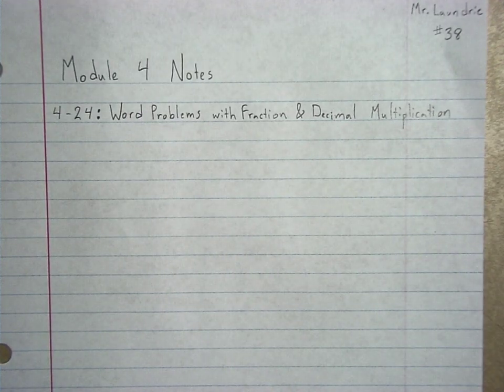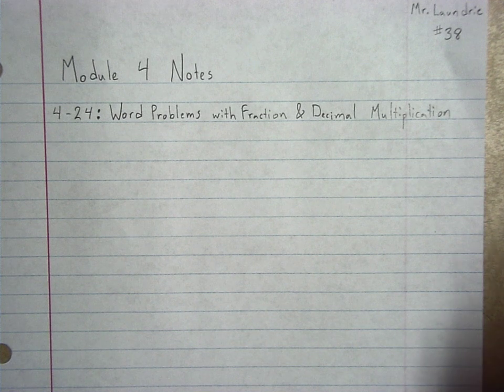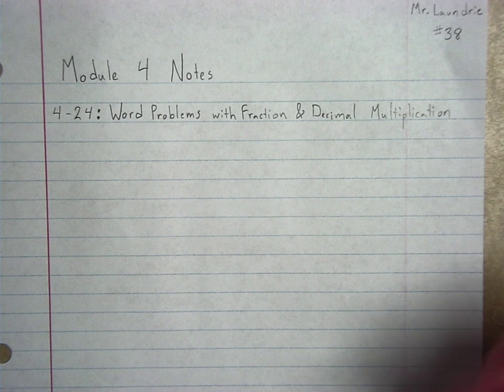So today's word problems, the problems you'll see in class, are going to be involving fractions and decimals being multiplied together. Remember, you have to turn them both into fractions or both into decimals before you solve.